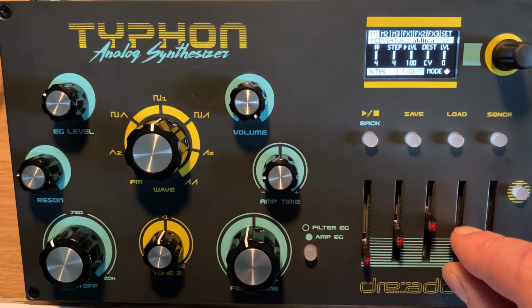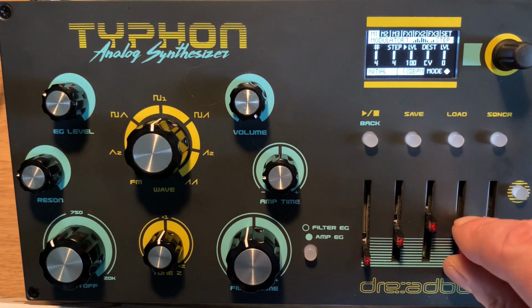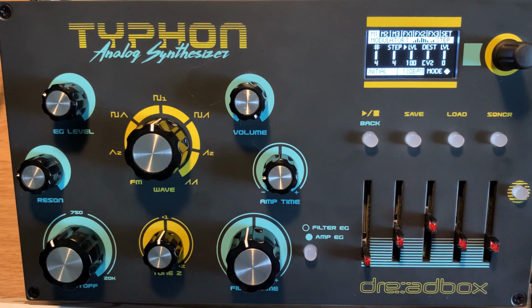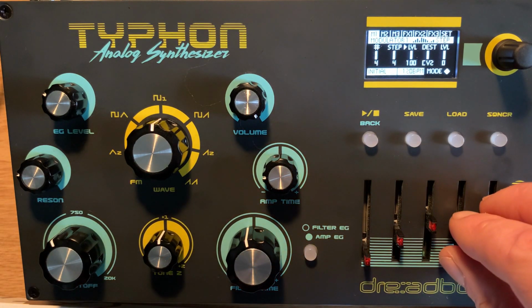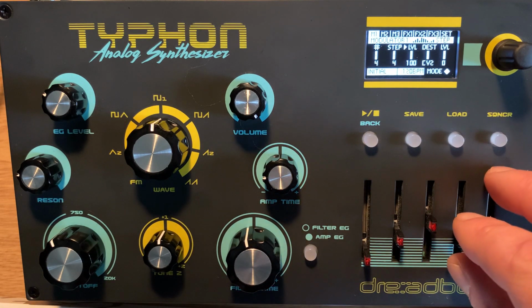You've got CV, which is both oscillators. You see there, CV destination, CV1 oscillator 1, CV2 oscillator 2. So you can have two step sequences operating two different pitches, basically. So you can get some dual phonic stuff going on.